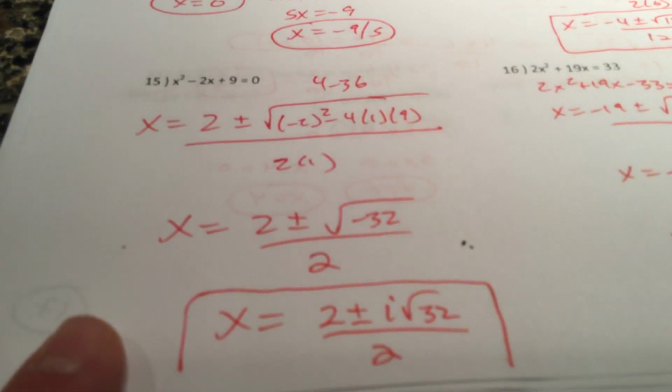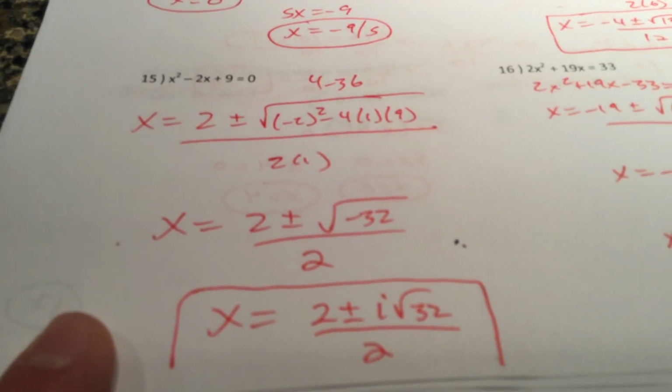This next one, 15 looks like it wants to factor. Nothing multiplies to 9 and adds to -2. So use the quadratic formula there. Square root of -32 is i root 32.